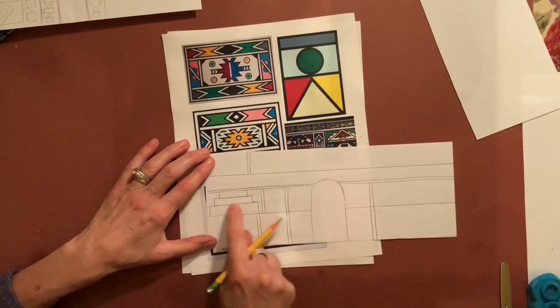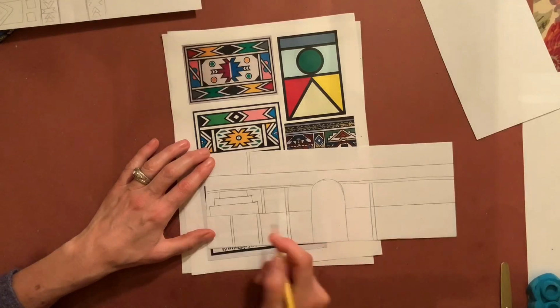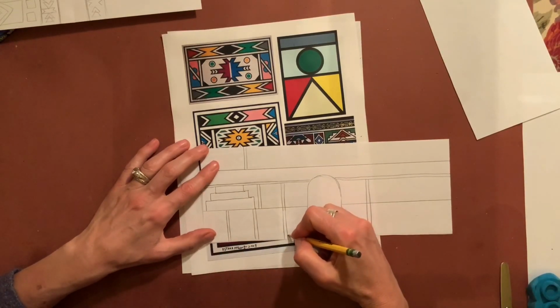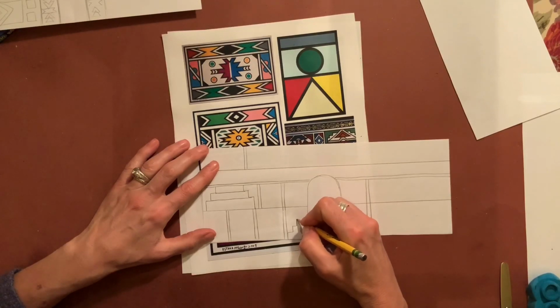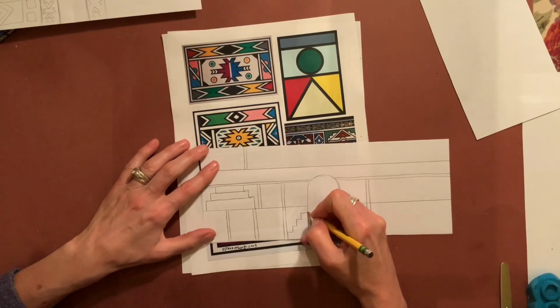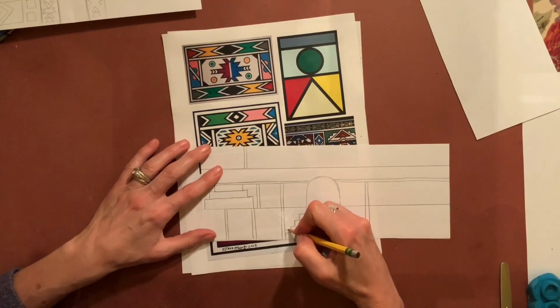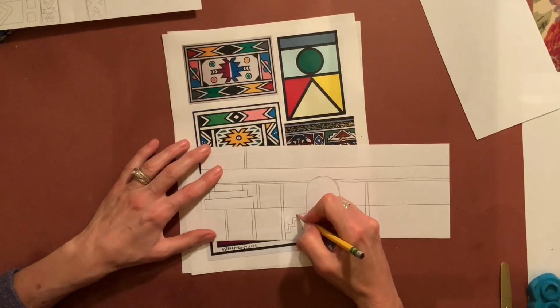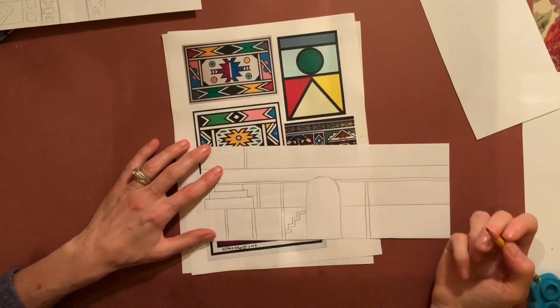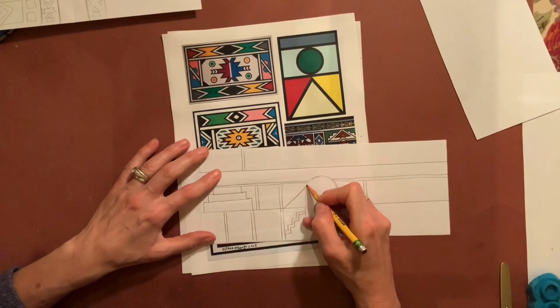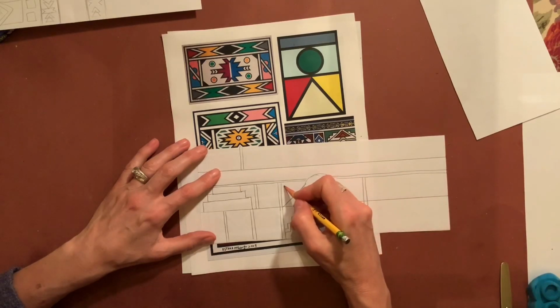You can also do it by just stacking rectangles on top of each other. Or you could divide it up by making a stair like that, and then maybe I'm going to go like that. If you draw diagonal lines, that allows you to divide.